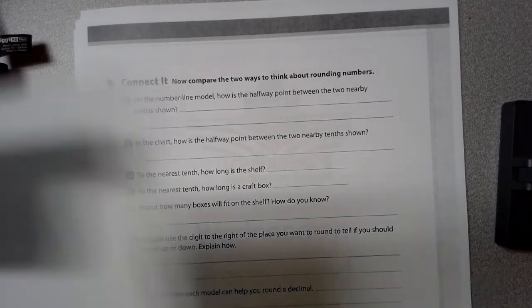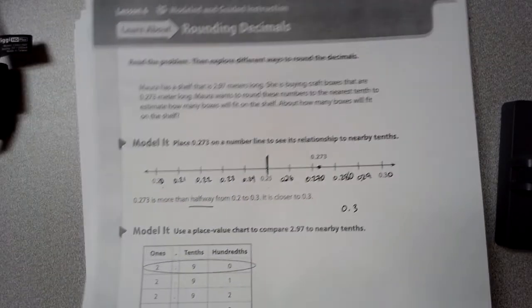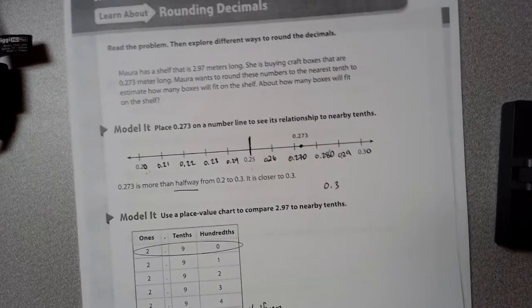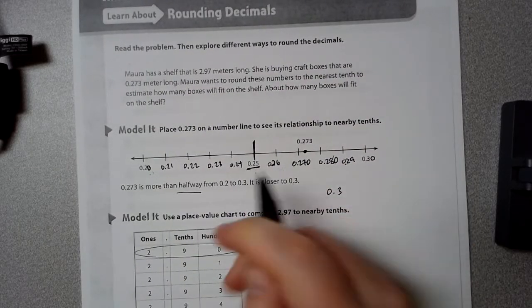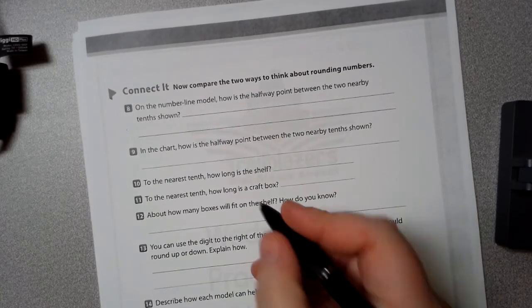Let's see. It says on the number line model, how is the halfway point between the two nearby tenths shown? Well, if you look right here, the halfway point is shown as 25 hundredths. So that's all we have to write.